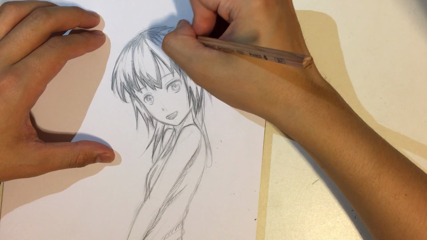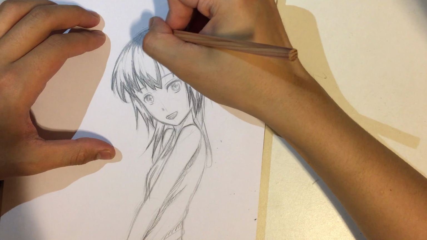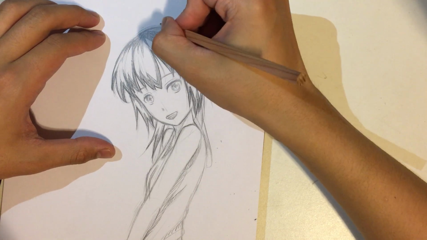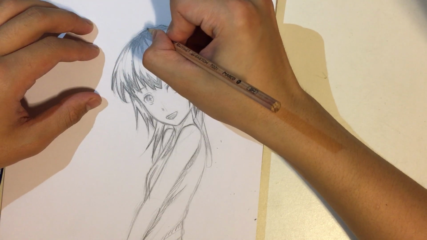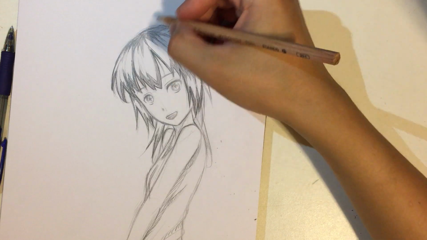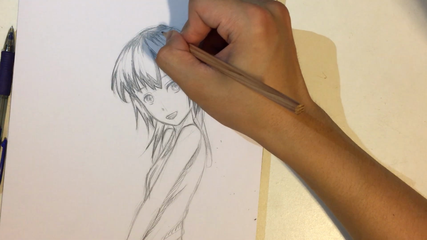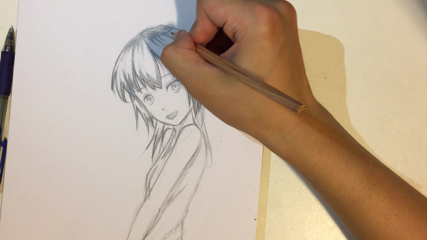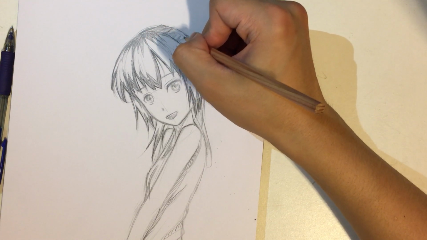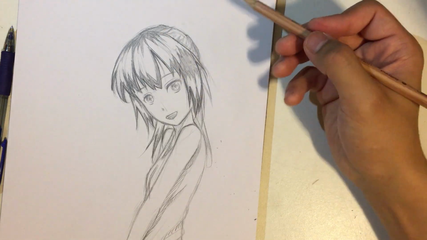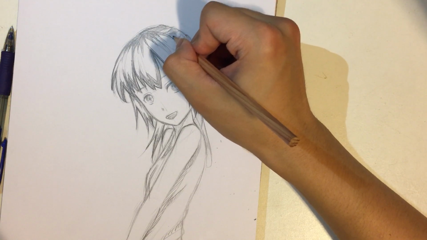So these lines here, and then maybe you can make this head shape a little bit more, what's it called, bumpy. Give it some bumps, because these are made of hair strands, and hair strands can give an uneven surface. It's not completely round anyway.